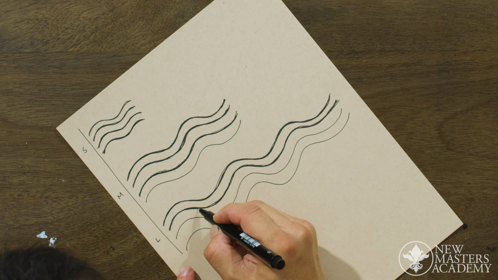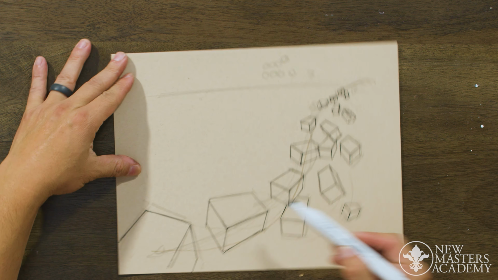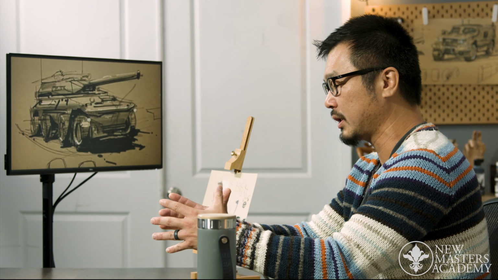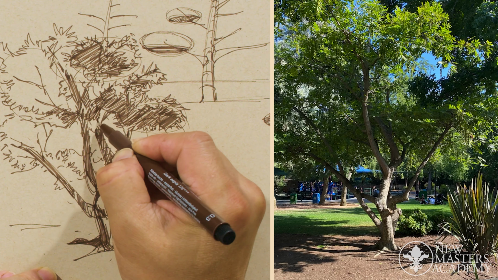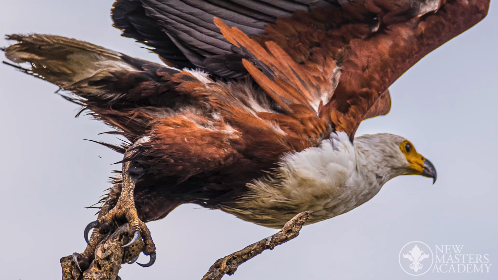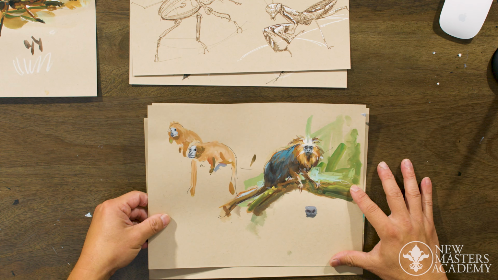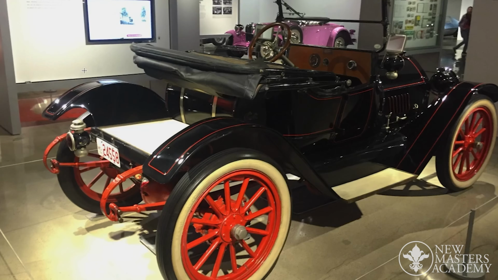We're gonna start off with some muscle memory exercises. Like any sport, you're gonna start from the foundation first, and then we're gonna be working with organic subjects: plants and nature, marine animals, skeletons and birds, and even entomology, which is bugs, and also some tropical animals. We're also gonna be working on mechanical subjects: cars, vehicles, wheels.